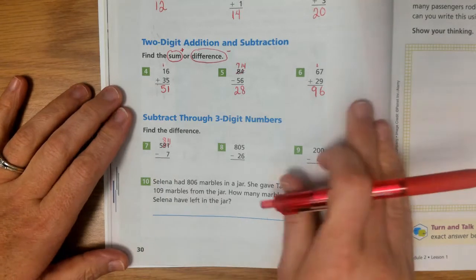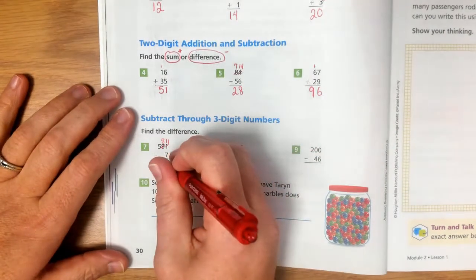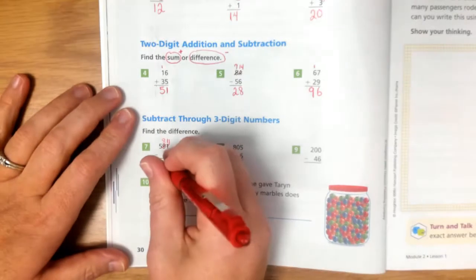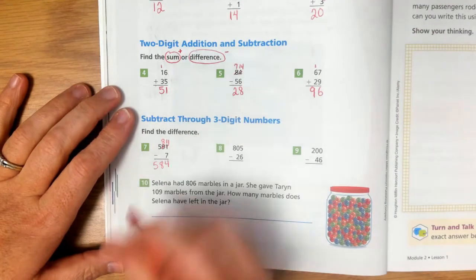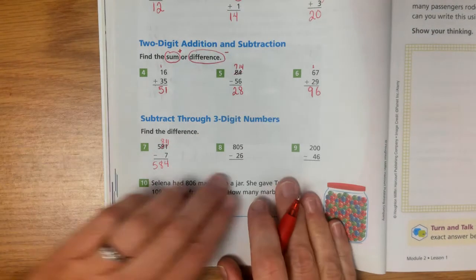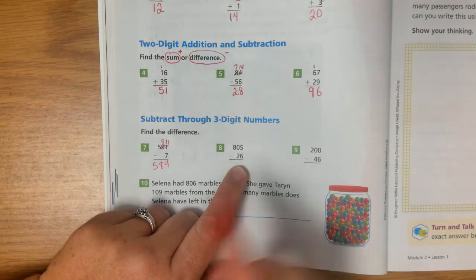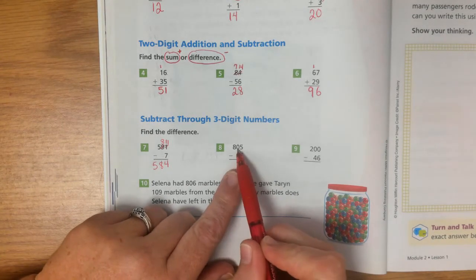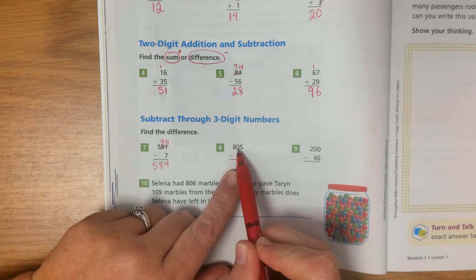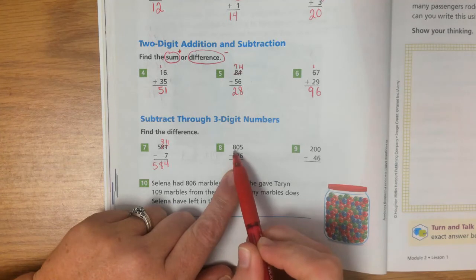11 minus 7 is 4. And then 8 minus nothing is 8. And 5 minus nothing is 5. Can I do 5 minus 6? No. Now look, when I go next door, I don't have any 10s to regroup. So what does that tell me I need to do? Now I need to go to my hundreds to regroup.